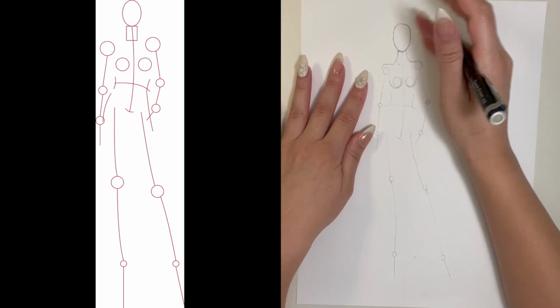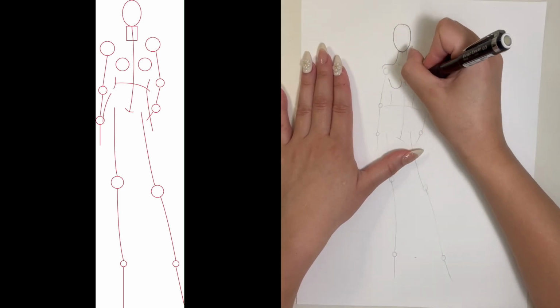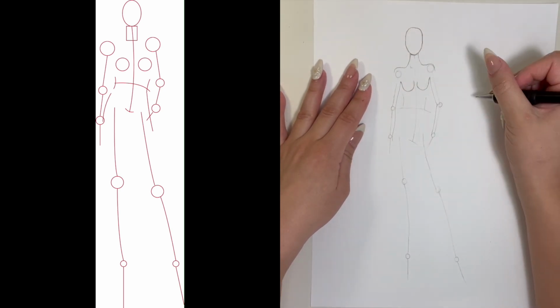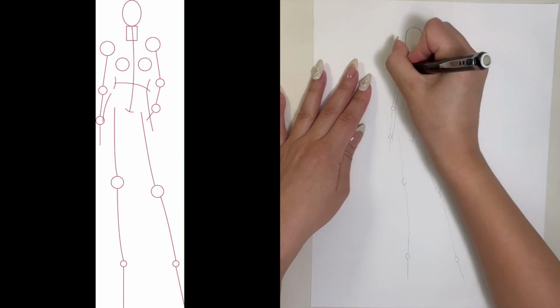And next I'm just going to be working on the rest of the body, shaping things out and using my guide to create the rest of my fashion form.